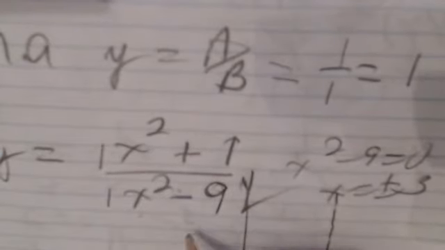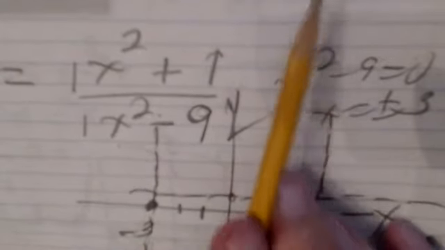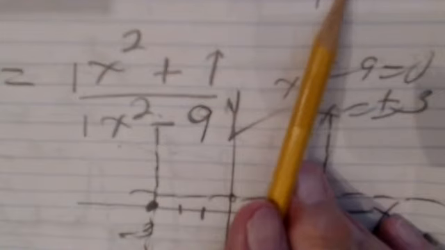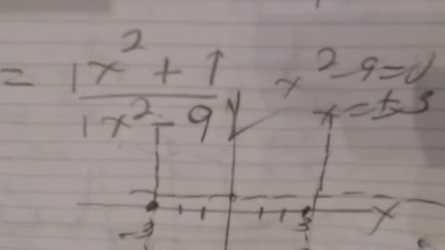Okay, so I'm going to draw a vertical line at 3. I'm going to draw a vertical line at minus 3. Okay, now keep in mind, y is equal to 1 was my horizontal asymptote. I have a vertical asymptote at 3, I have a vertical asymptote at minus 3. Now remember, way back there, I made this comment. The graph will never cross the vertical asymptote.